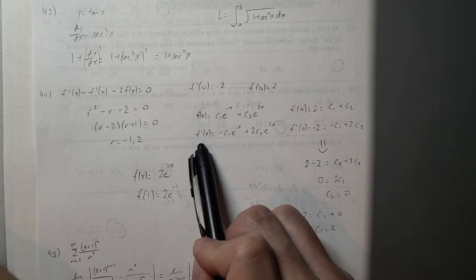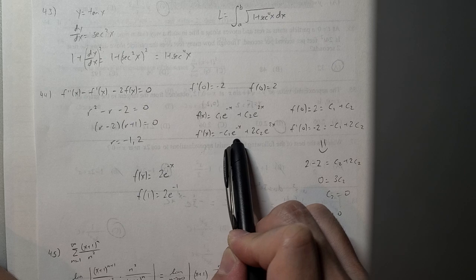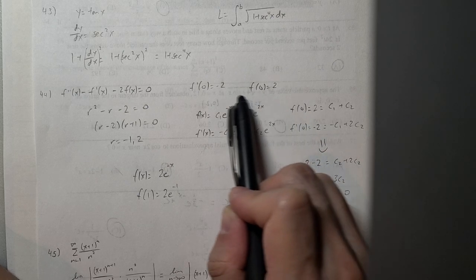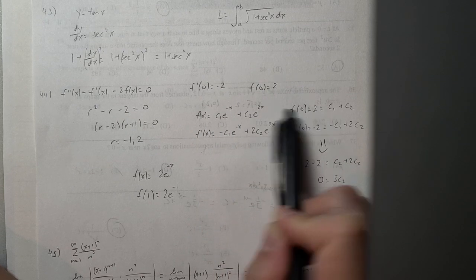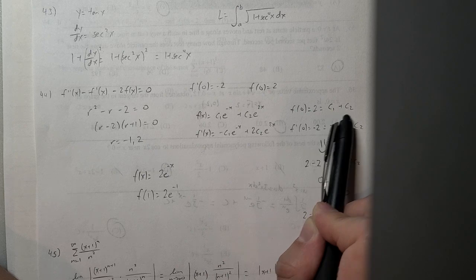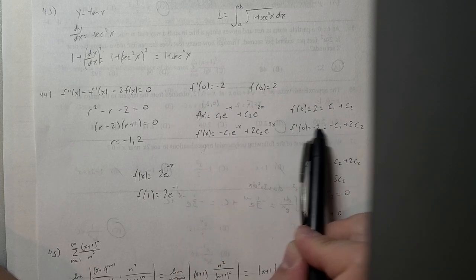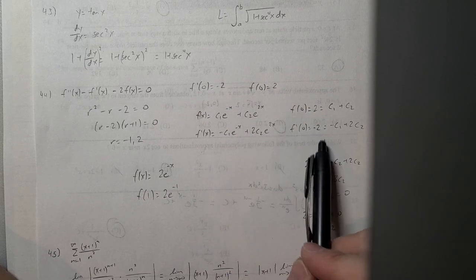Our general solution for f prime, we just differentiate f. It'll be minus c1 e to negative x plus 2 c2 e to 2x, okay? We use our initial conditions. So f of 0 is 2. We plug in x as 0. We get c1 plus c2. F prime of 0 is negative 2. So we plug in x as 0. We get negative c1 plus 2c2, okay?